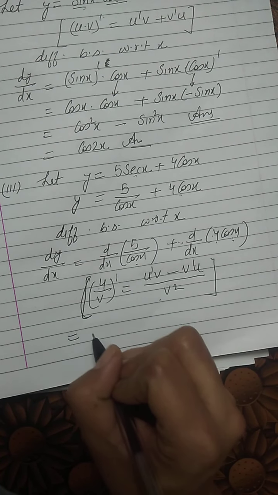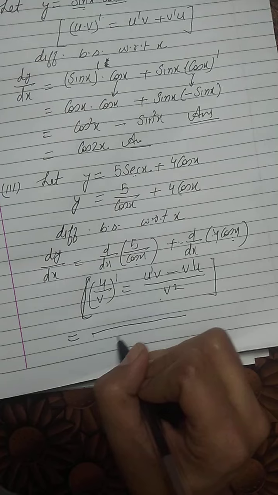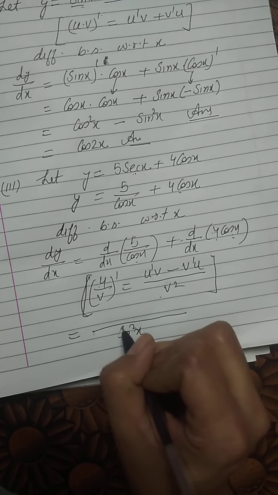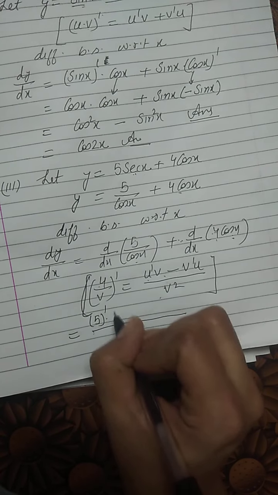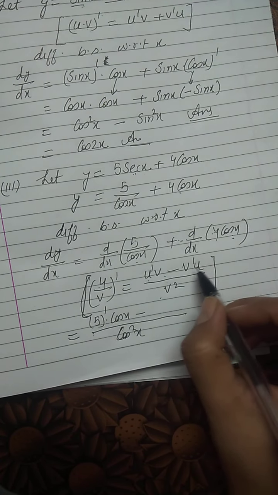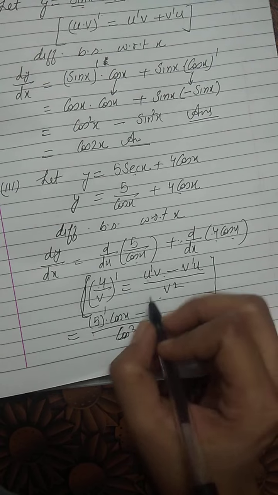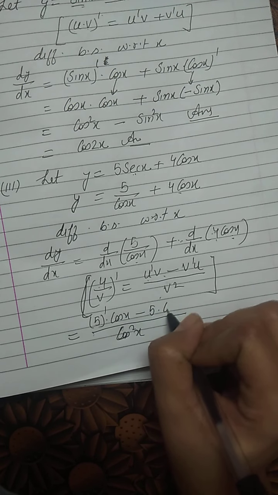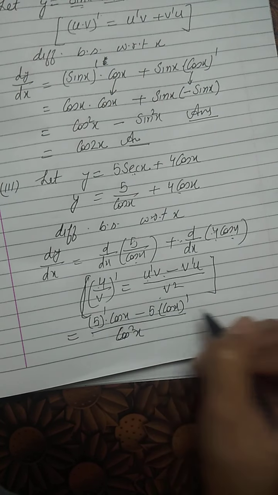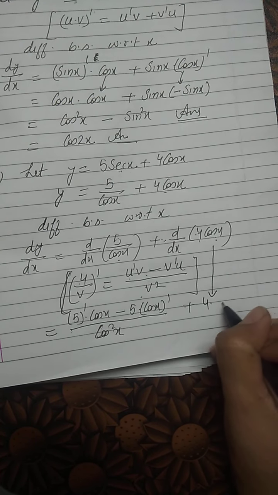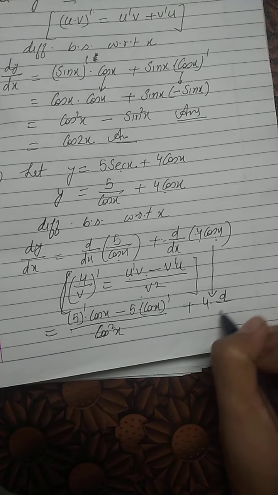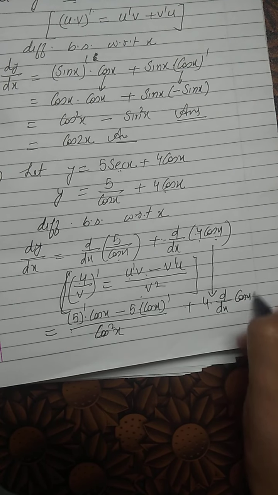So the denominator is cos x, so cos square x will come; u' is the derivative of 5, times cos x as such, minus u as such, 5, into the derivative of the denominator, cos, plus for this term, 4 will come as such into the derivative of cos x.